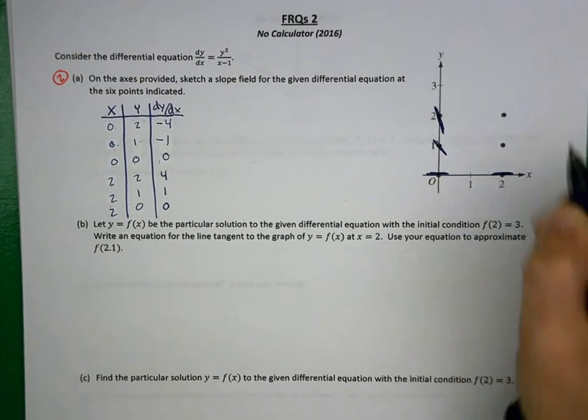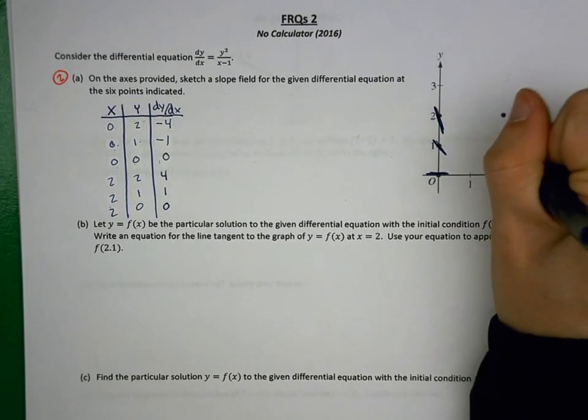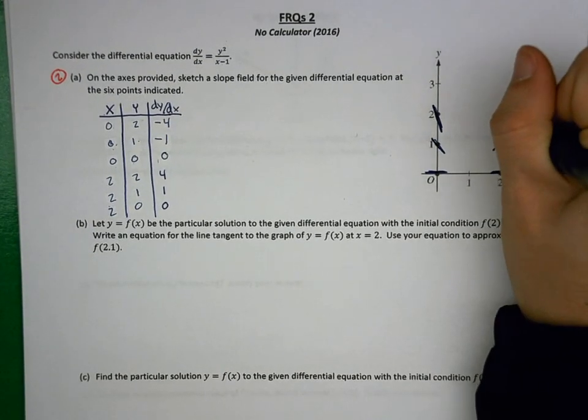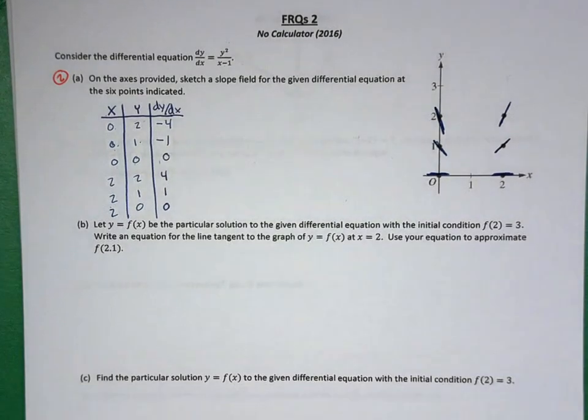Okay? Same on the other side. Positive 1 here, positive 4, which is going to be pretty steep. Okay? And so again, 1 for your zero slopes, 1 for your non-zero slopes.